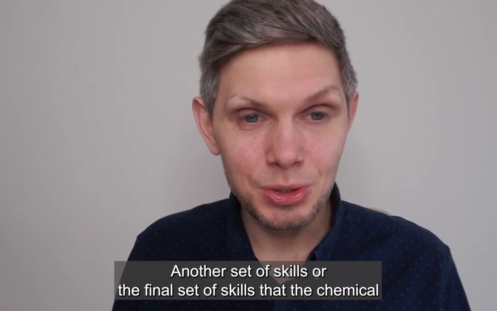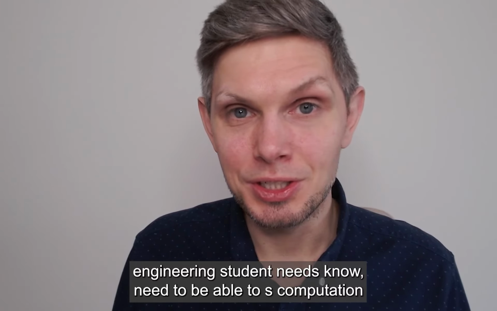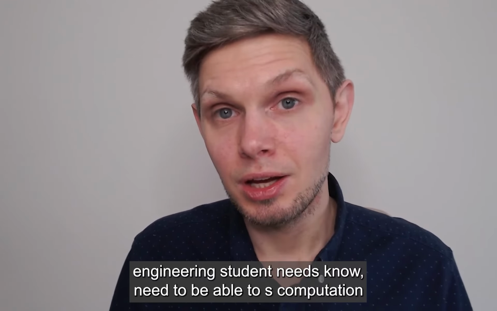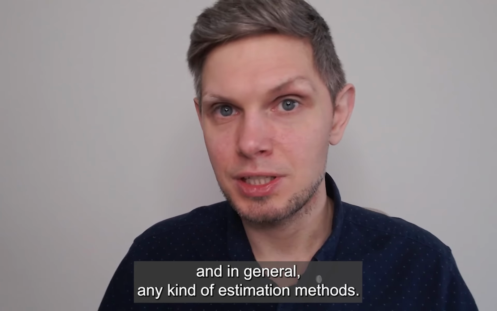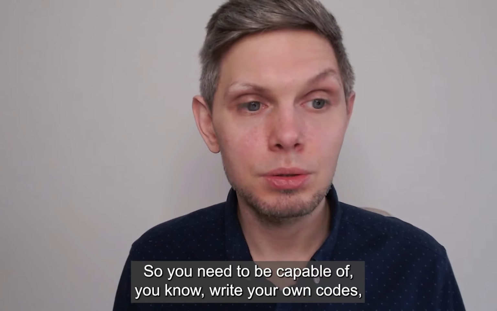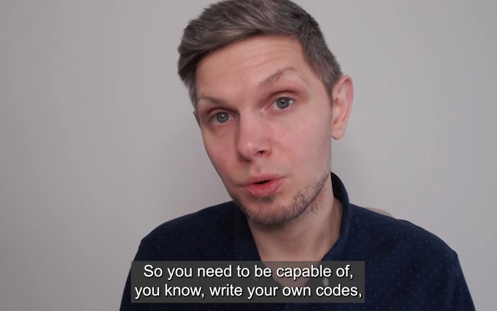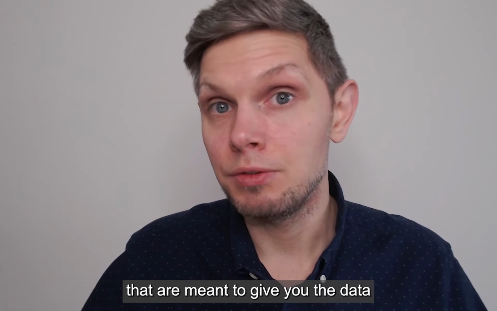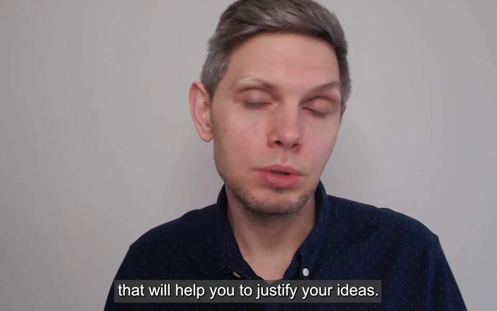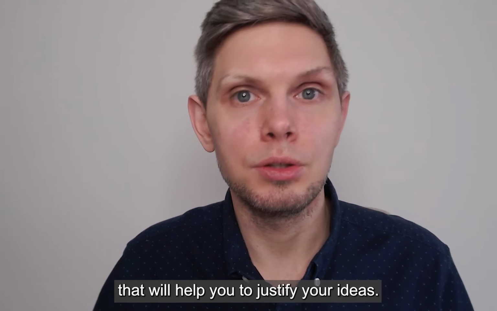Another set of skills, or the final set of skills that chemical engineering students need to know, is computation and, in general, any kind of estimation methods. So you need to be capable of writing your own codes, developing Excel spreadsheets, and being confident in using the tools that are meant to give you the data that will help you to justify your ideas.